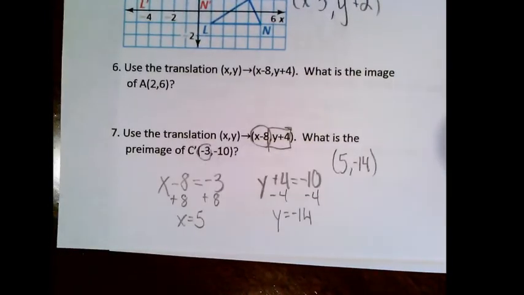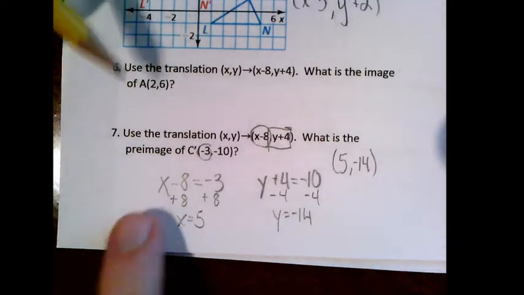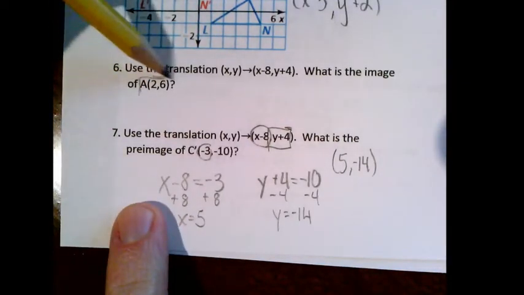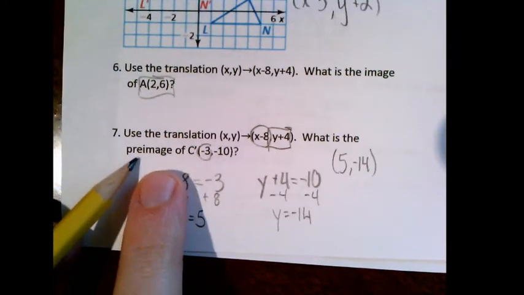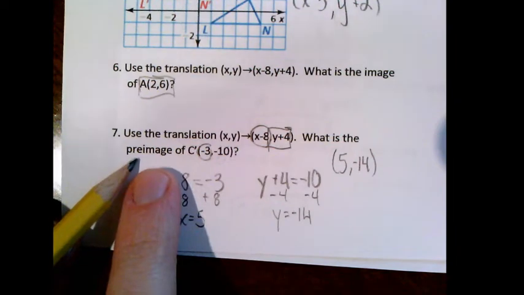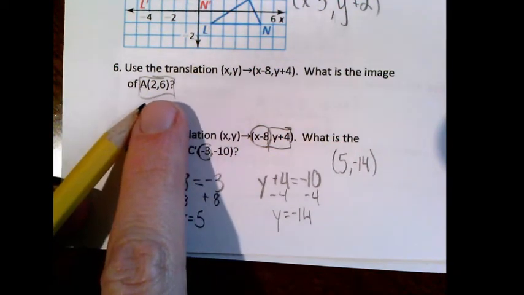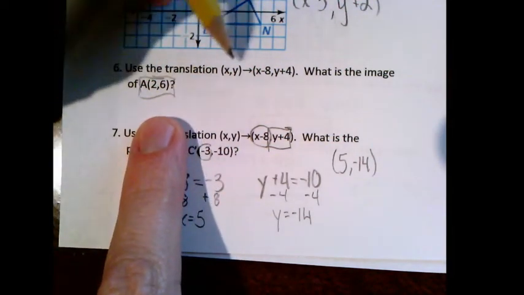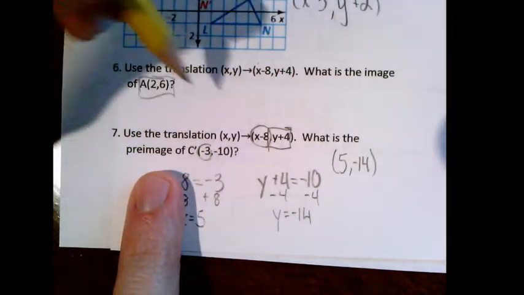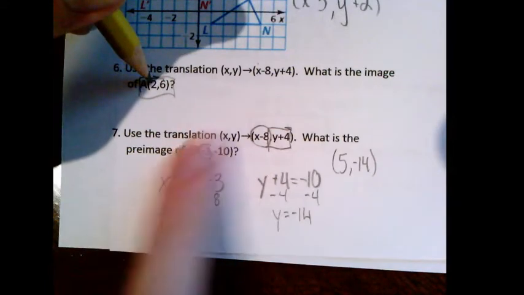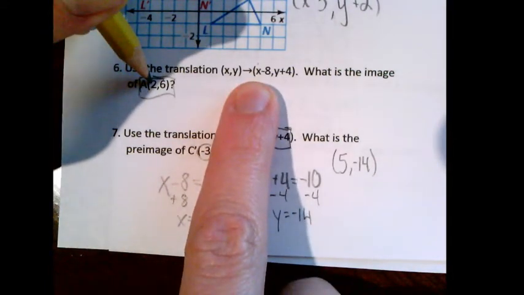All right, it says use translation (x, y) to (x minus 8, y plus 4). So on this one, they give you the initial image, the pre-image. On this one, they wanted you to find the pre-image, so you had to work backwards. On this one, all we need to do is take 2 and plug it in for x, and take 6 and plug it in for y. Because we're starting at 2, and then we're doing these directions to get to the next one.